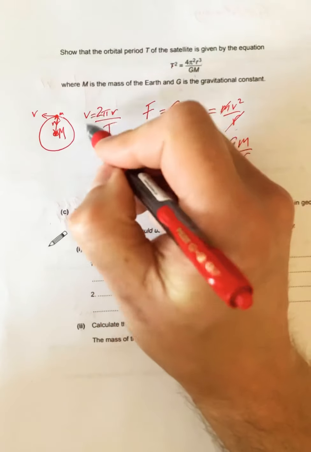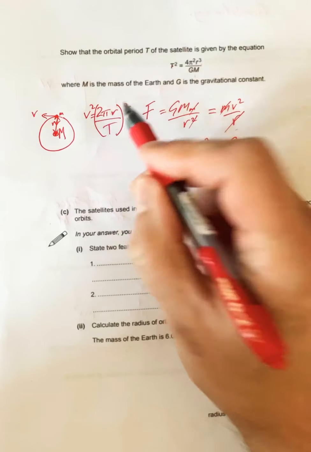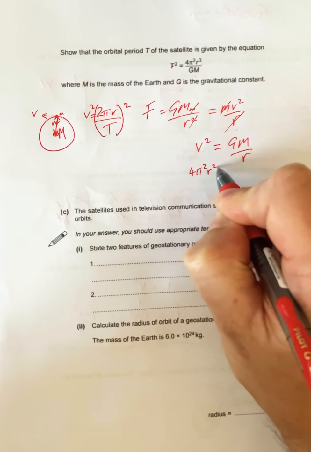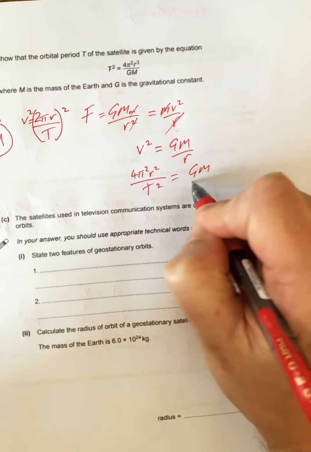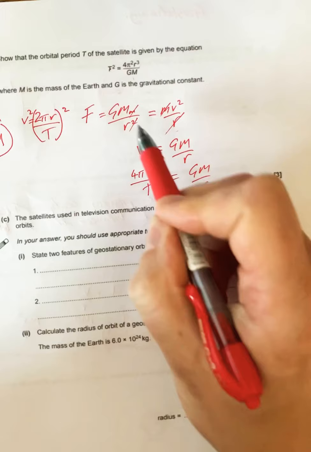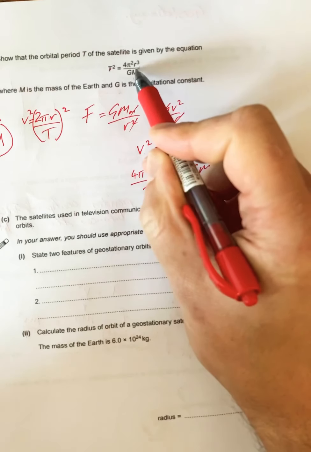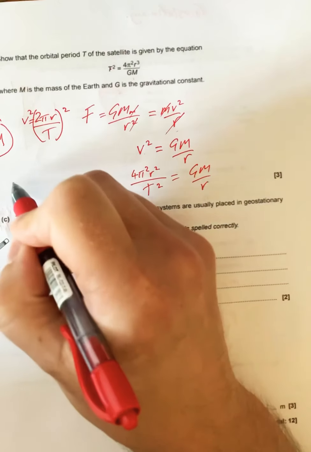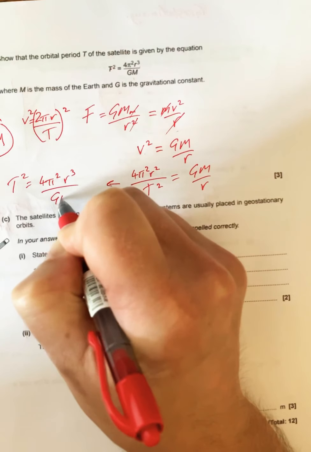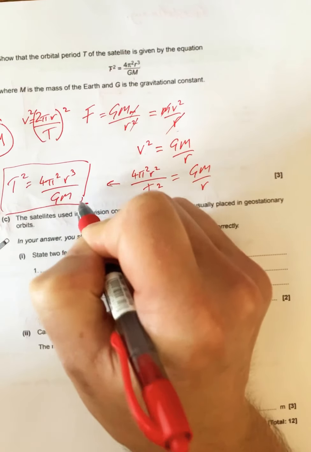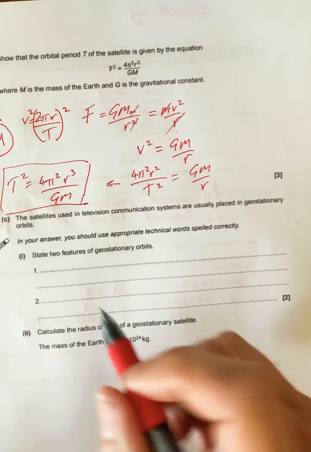So if I square this, what I'm going to get is 4 pi squared r squared over t squared. That's going to equal GM over r. And then to finish off, I'm going to bring t up, bring GM down, bring r up to get r cubed, and I'll finish up with this expression. Okay, so t squared would equal 4 pi squared r cubed over GM. So there we go. We've shown that t squared equals 4 pi squared r cubed over GM.